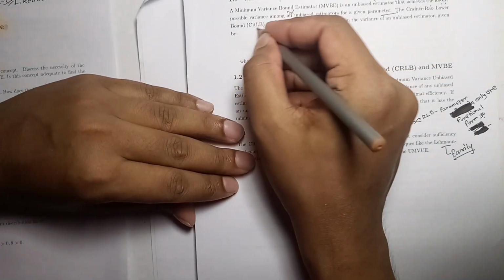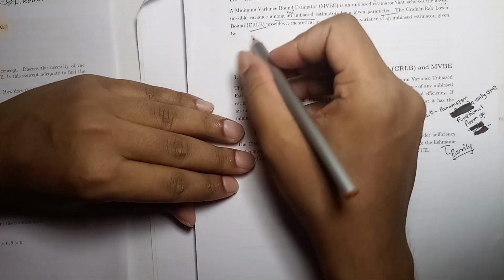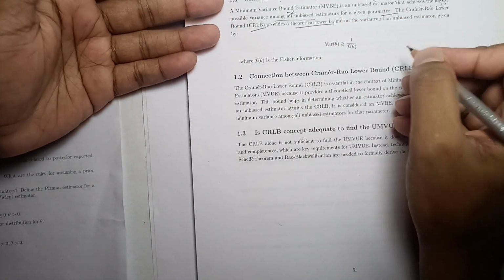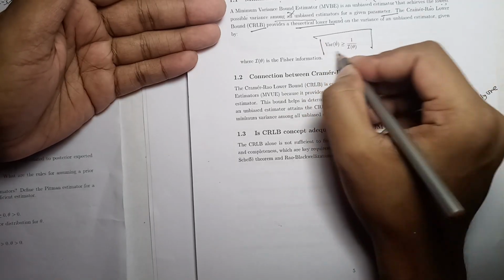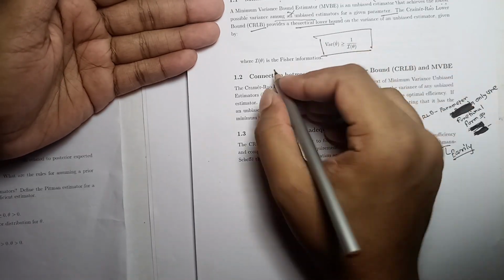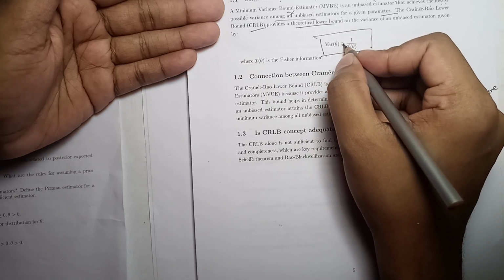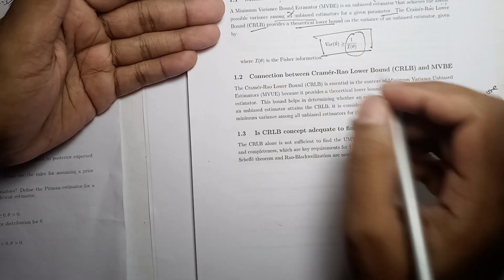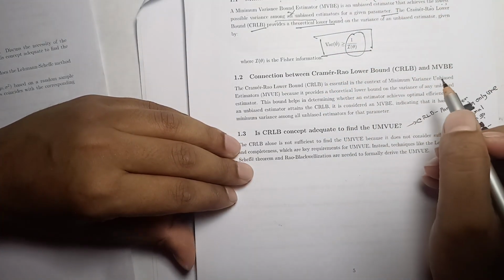There is a method called CRLB, the Cramér-Rao lower bound, which provides a theoretical lower bound to find the minimum variance. If the variance is greater than or equal to this quantity, where I(theta) is the Fisher information and theta is the parameter of interest, then we say that it is MVBE.